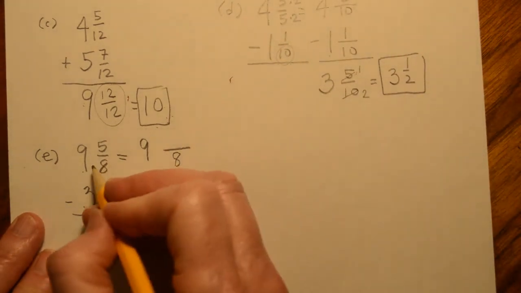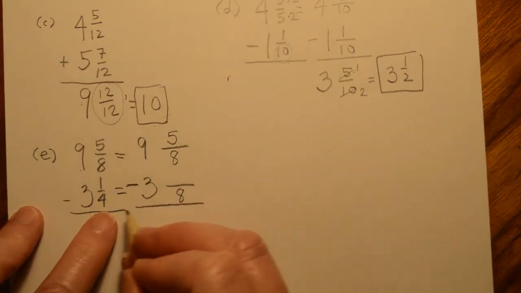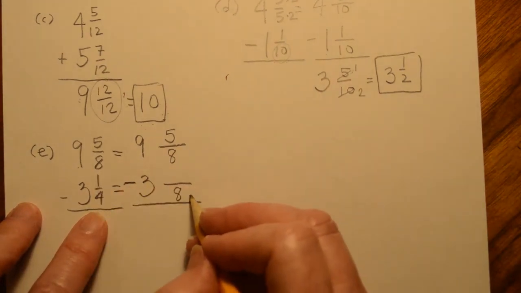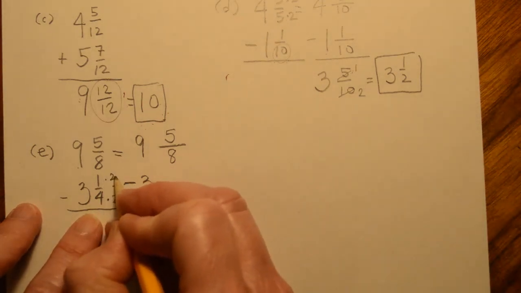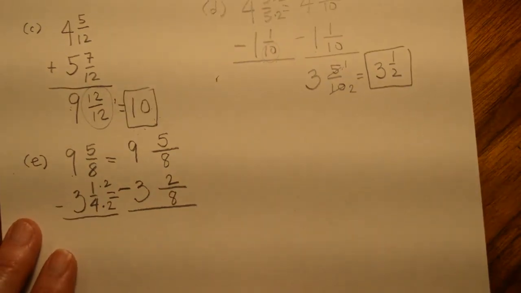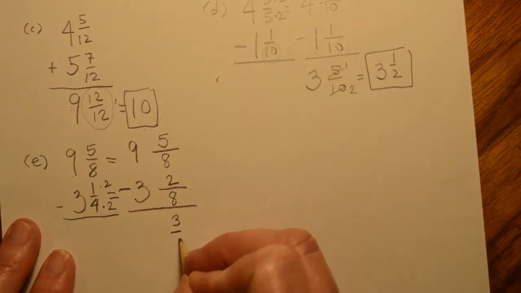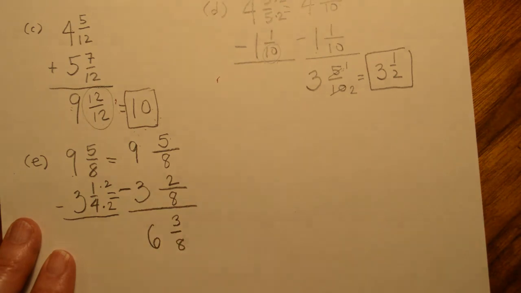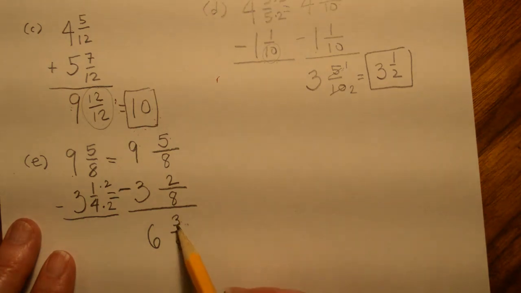All right, then I don't need to do anything to change the numerator. But here I do. So I'm looking for a fraction that's equivalent to 1/4 but has a denominator of 8. I need to multiply that by 2, that by 2. So I get 2/8. All right, now I subtract. 5/8 minus 2/8 is 3/8. 9 minus 3 is 6. I look to my fractional part and I say, is that reduced? Well, 3 is a prime, so the only way that this is going to reduce is if 8 also contains a 3, but it does not.